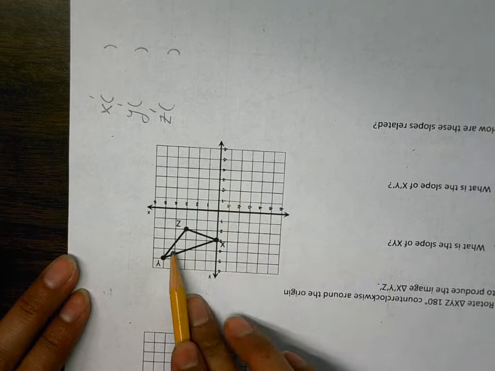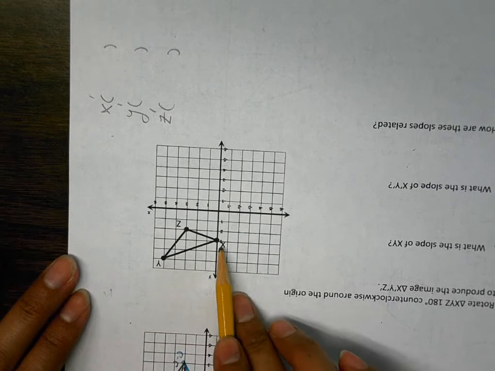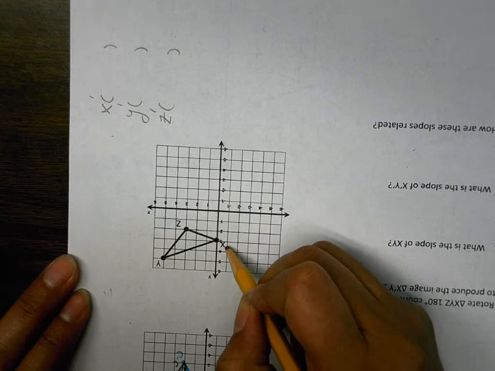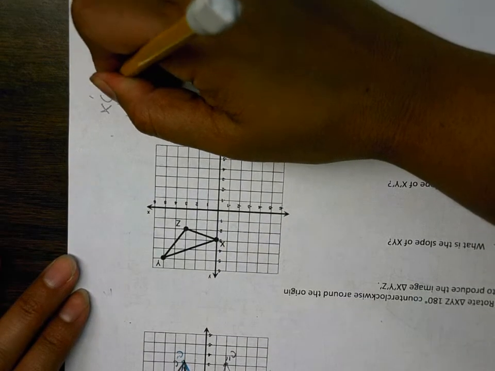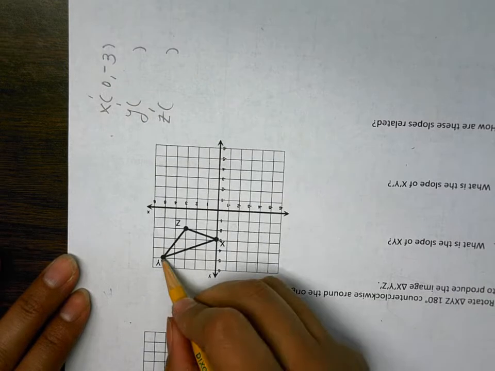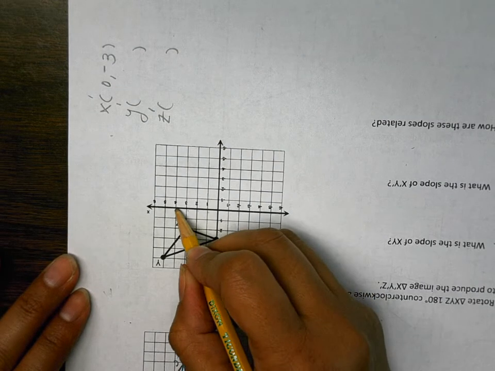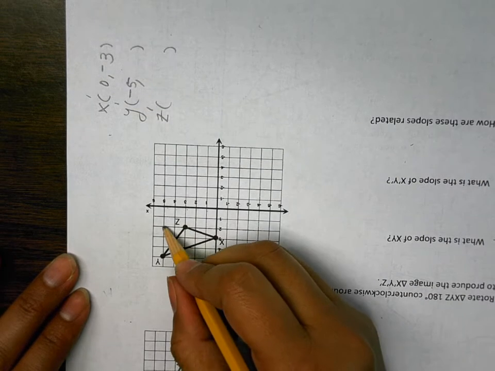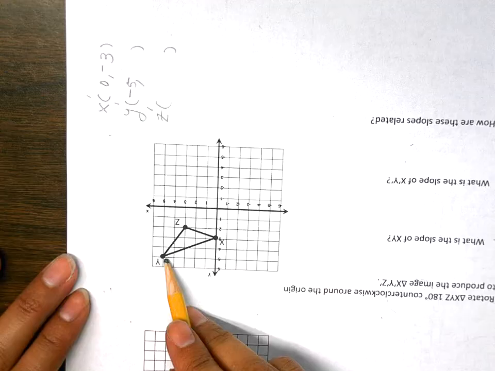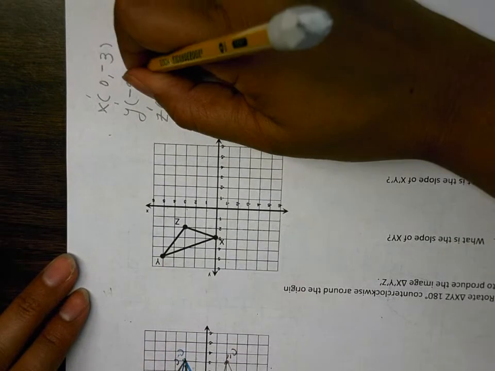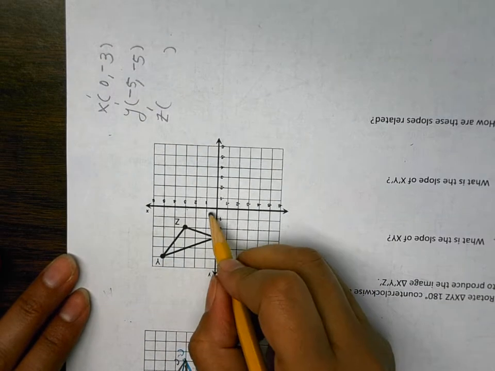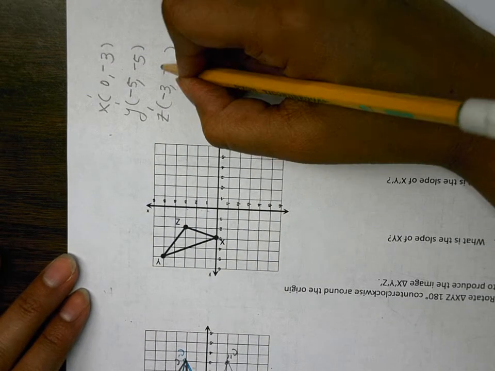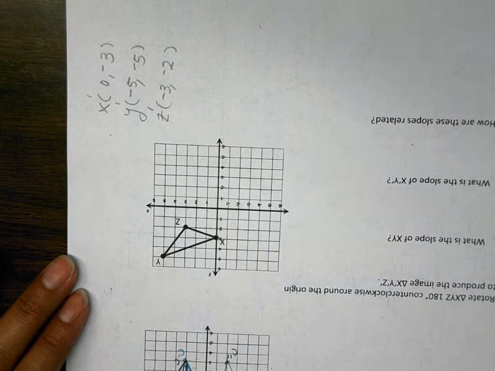If this is my new quadrant 3, this point X is 0, 1, 2, 3. So what is that? 0, -3. This Y is -1, 2, 3, 4, -5. Down how far? Can you guys count it? 5. Down 5. And the Z is -1, 2, 3. Down how far? 2. All right. Any question on how we got X prime, Y prime, Z prime?